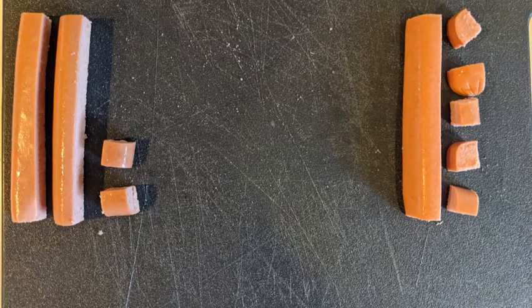Let's look at these two numbers. On the left, we've got 2 tens and 2 ones. 2 tens is 20, which means we have 20 plus 2, which is 22. On the right, there's 1 ten and 5 ones. 10 plus 5 equals 15.